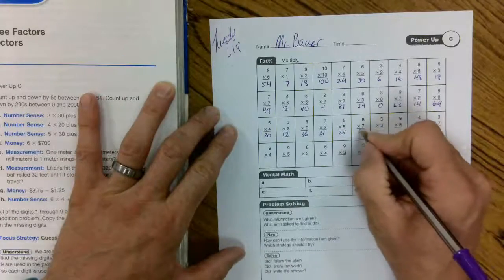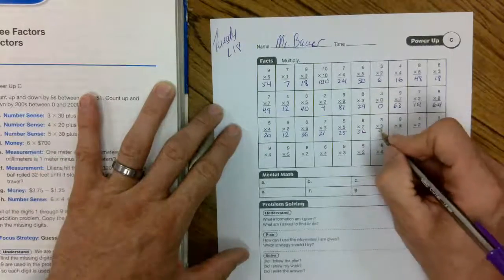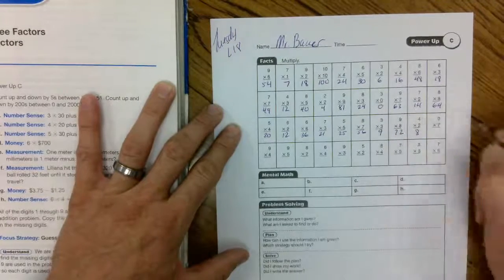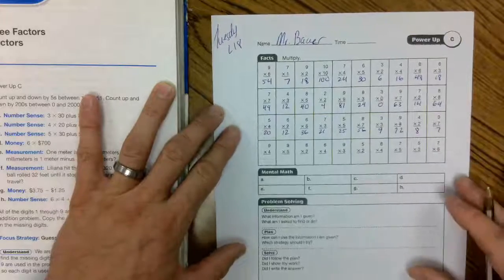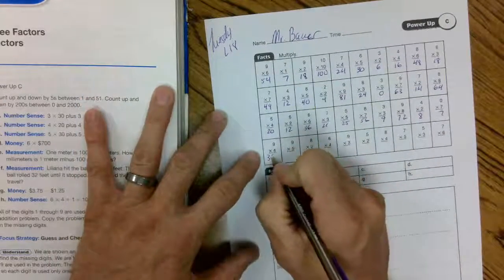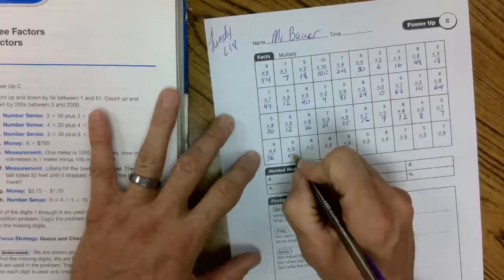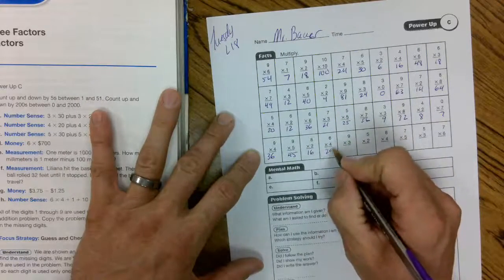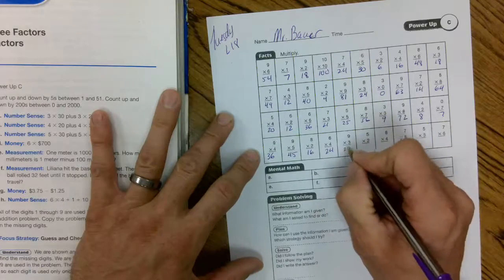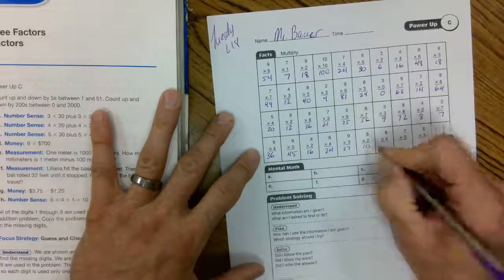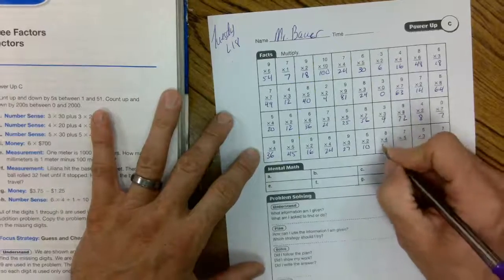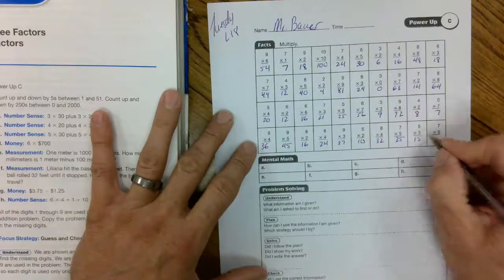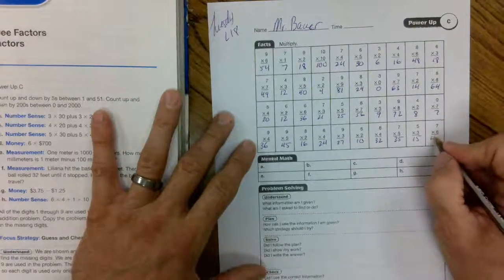8 times 7 is 56. 3 times 3 is 9. 9 times 8 is 72. 4 times 2 is 8. 0 times 7 is 7. 9 times 4 is 36. 9 times 5 is 45. 8 times 2 is 16. 6 times 4 is 24. 9 times 3 is 27. 5 times 2 is 10. 8 times 4 is 32. 7 times 5 is 35. 5 times 3 is 15. 7 times 6 is 42.